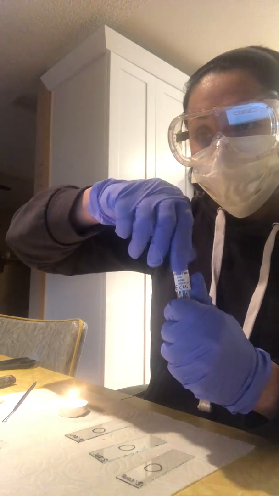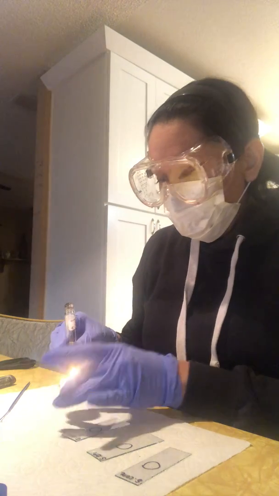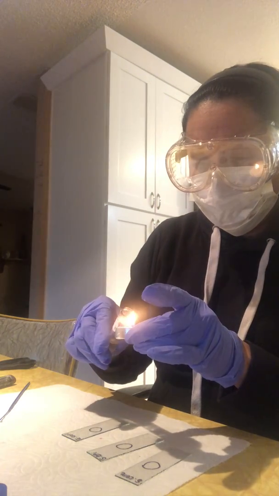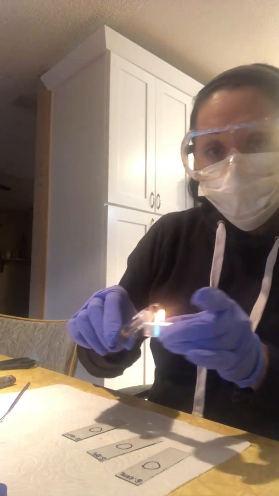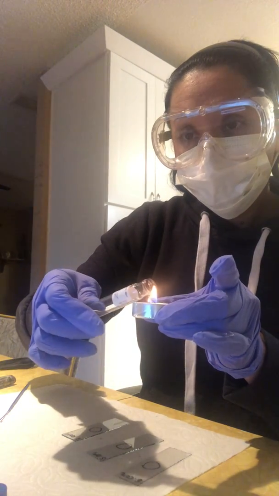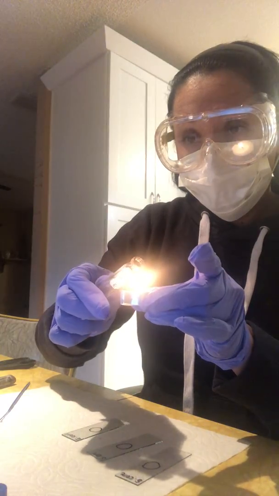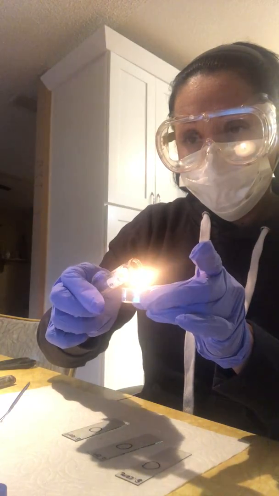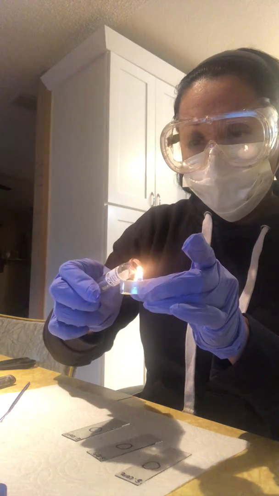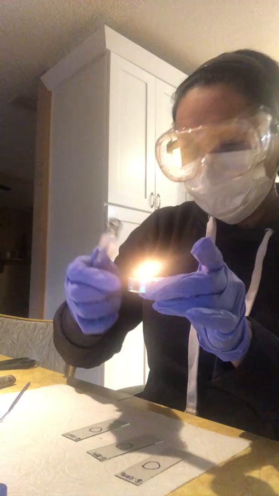I'm going to open this up, and I'm going to sterilize. Okay, I'm passing it through the flame so it can become sterile.